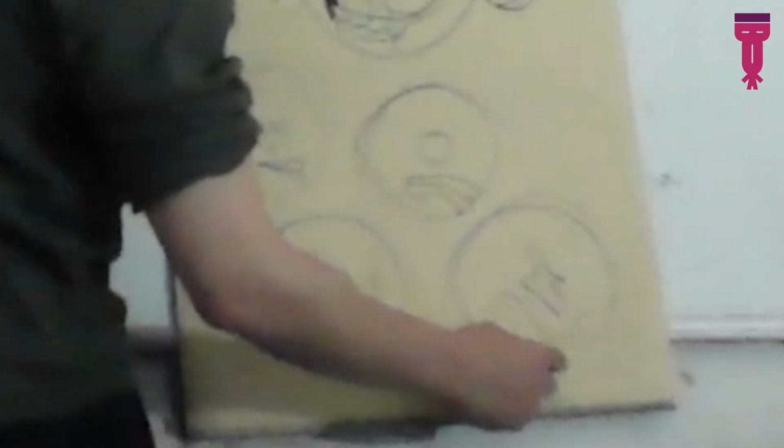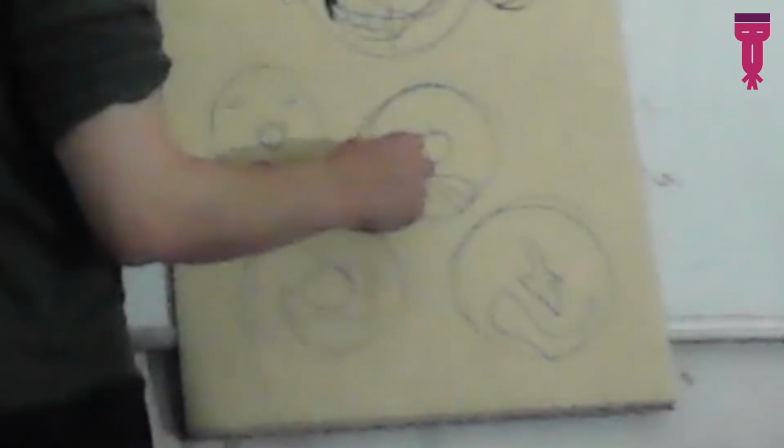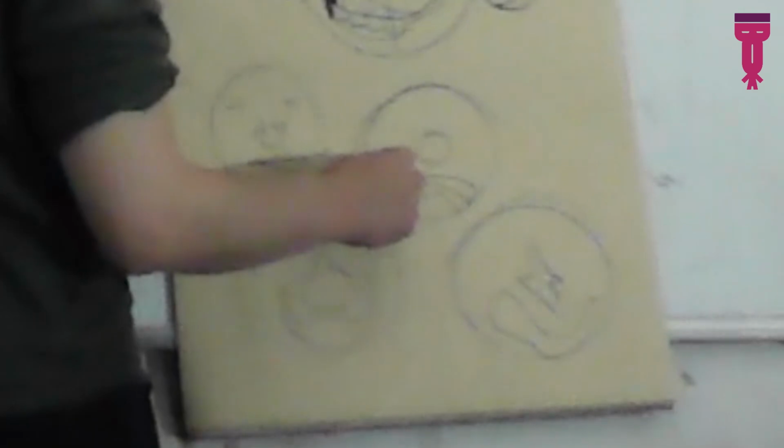You can do it in a kind of random way, and then you put the eyes as well, wherever you want. They could be really small, or maybe really low, like I did before.